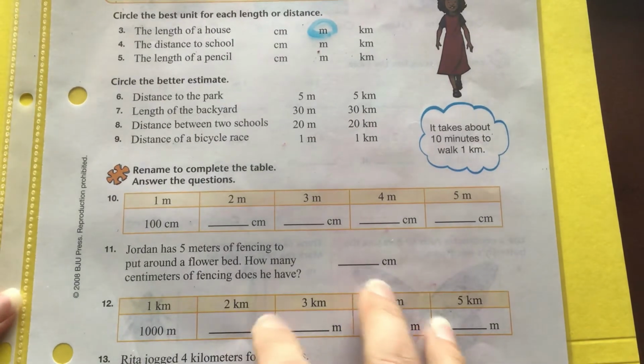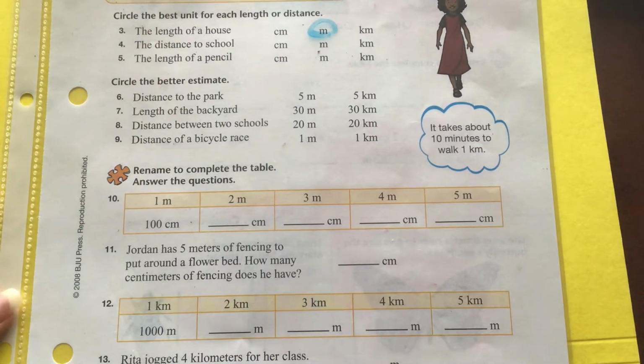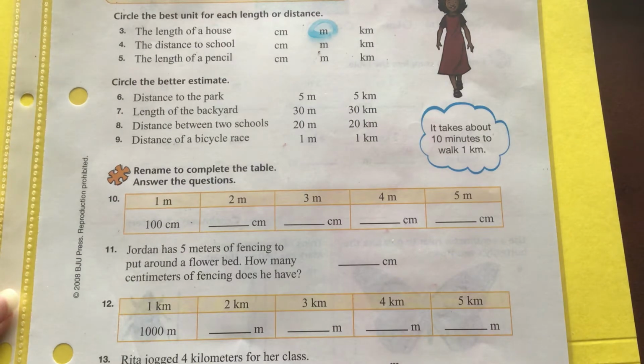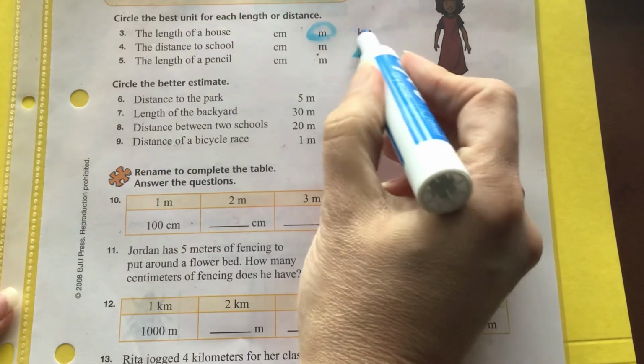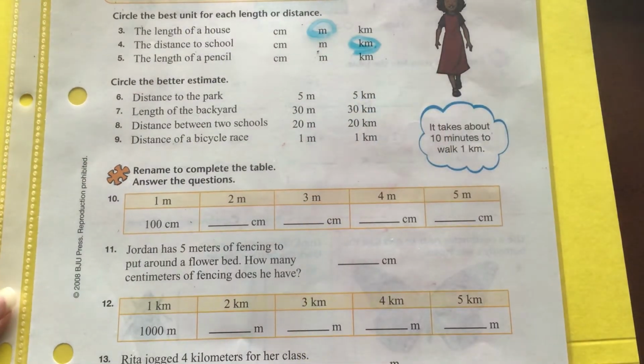What about the distance from your house to school? Well, we all live a different distance from our home to school. But I think we would all agree, we start thinking about miles. So in metric, we would use kilometers. So you should circle kilometers for that one.